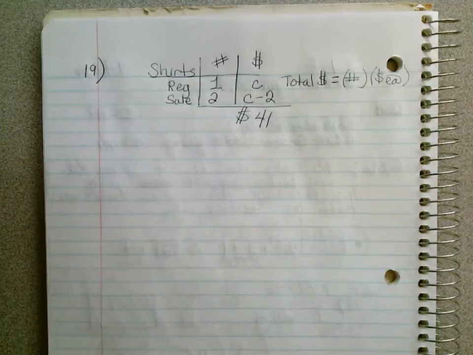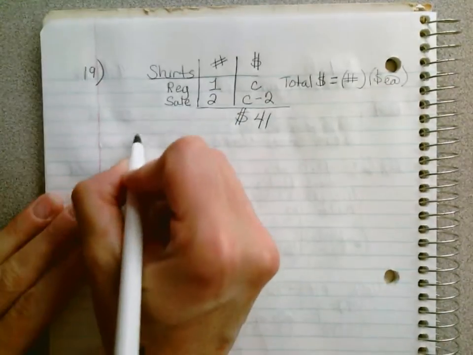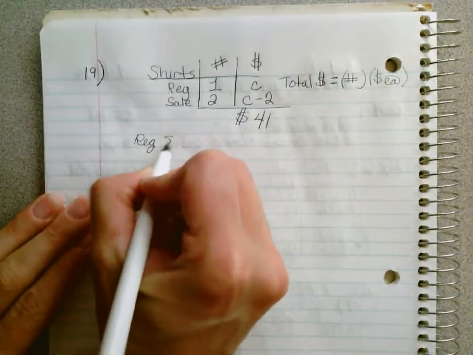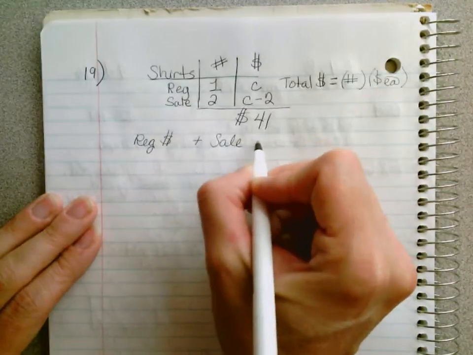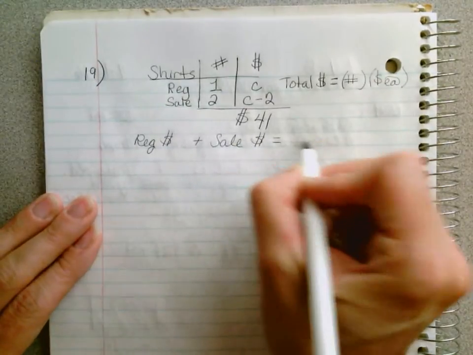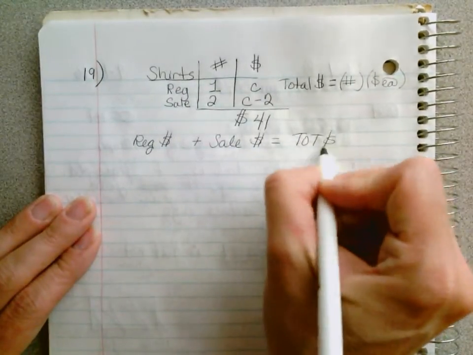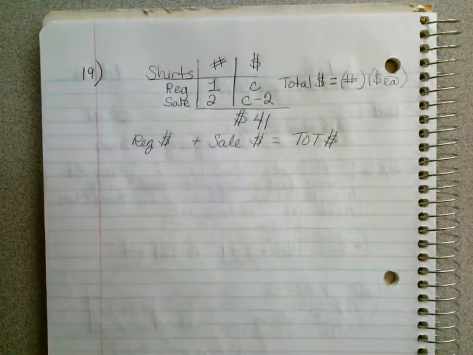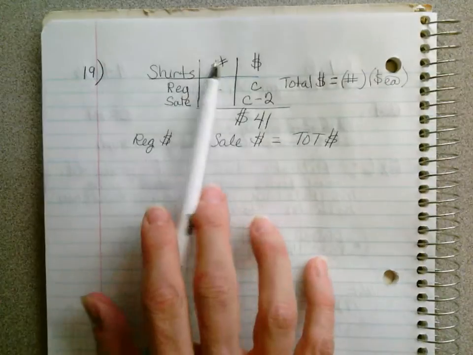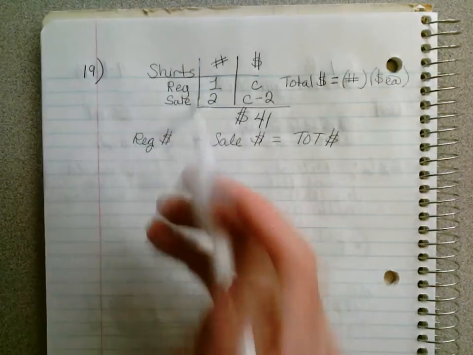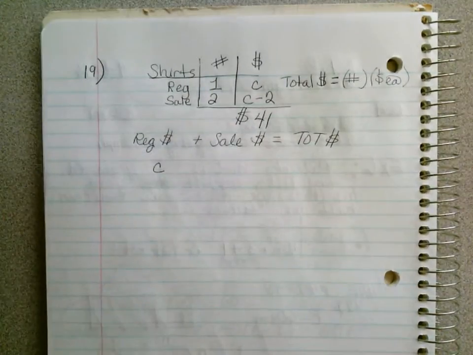Okay. Looks to me like the equation, the sum of those things, is the regular shirt cost added to the sale shirts cost gives us the total dollars spent, right? Well, to achieve the regular shirt cost, you have to multiply count by dollars. 1 times C is C. Would you agree?